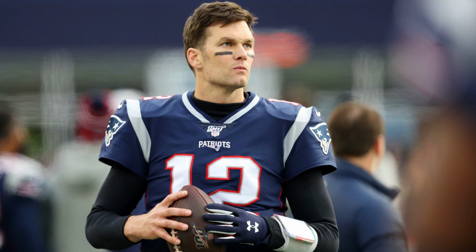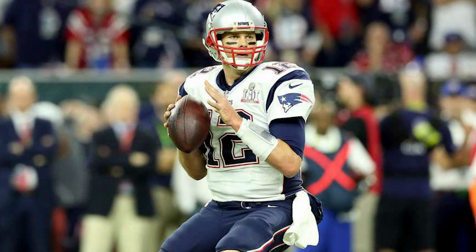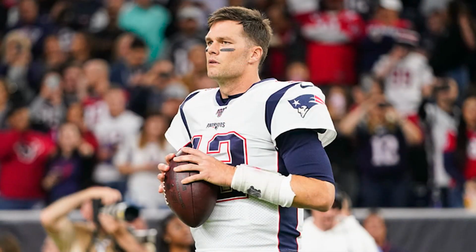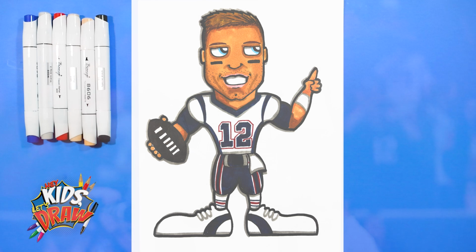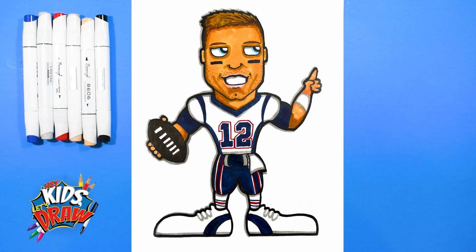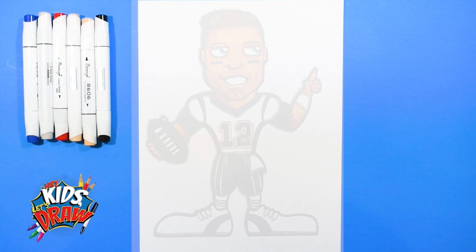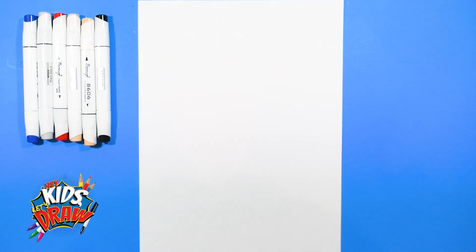Tom Brady played for Michigan University, was the 199th pick in the 6th round to New England, considered the greatest steal of all time. He went to 9 Super Bowls with the Patriots, won 6 Super Bowls. He now owns first in passing yards for quarterbacks, first in completions, first in touchdown passes, and first in games started by a quarterback. So let's get started on the greatest of all time.